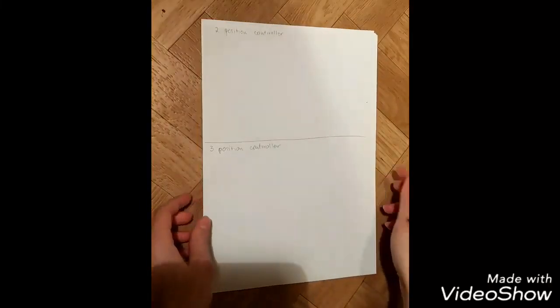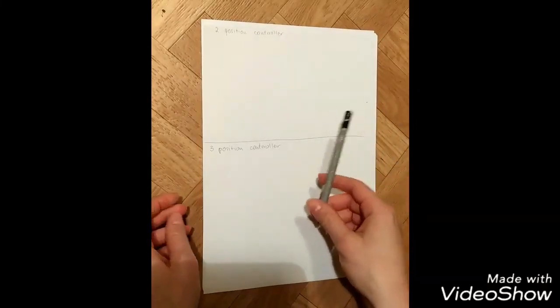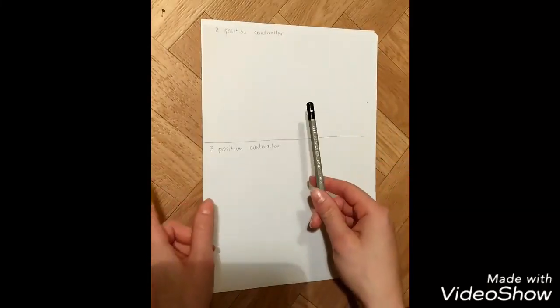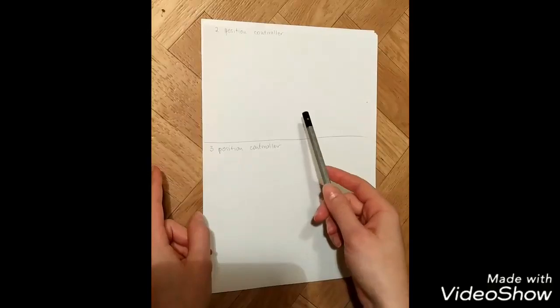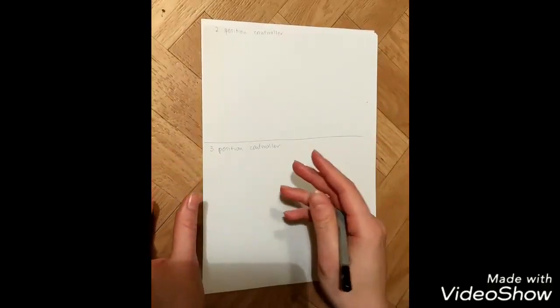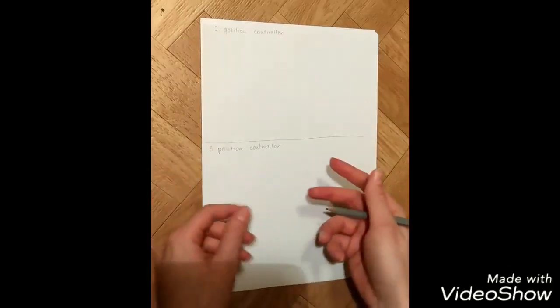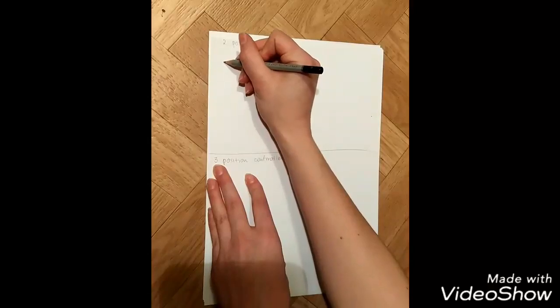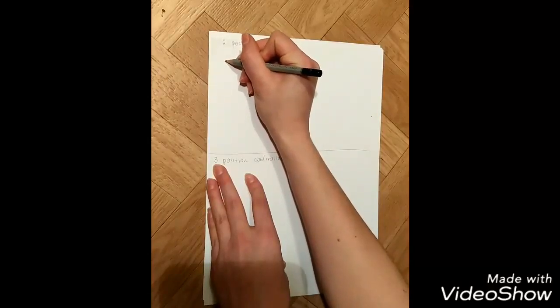Here in this video I would like to show you basic functionality of 2-position and 3-position controller. I would like to go into details and show how it is different with a 2-position with hysteresis and without, and the same with 3-position controller. Okay, so I start with a simple graph.